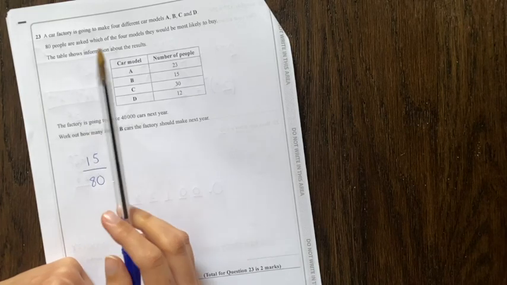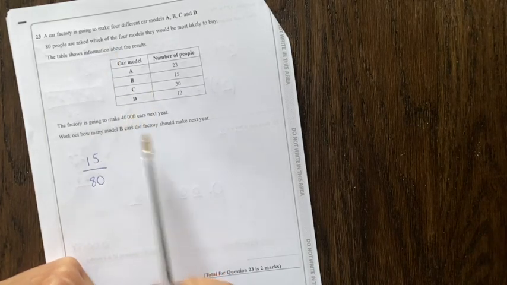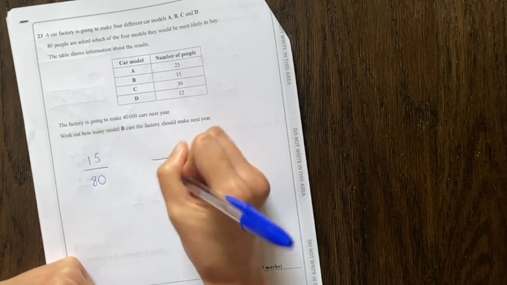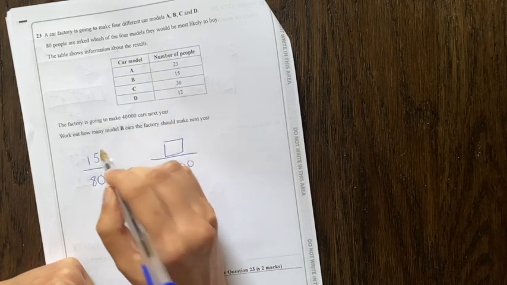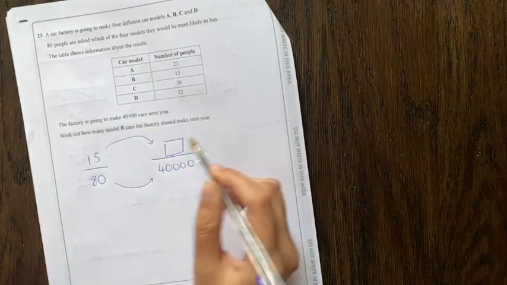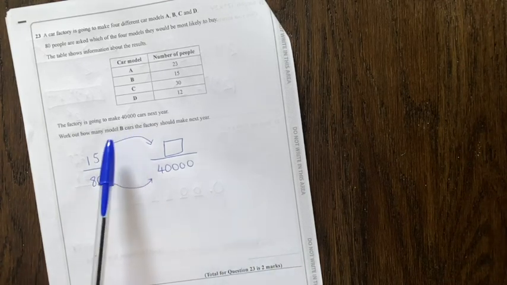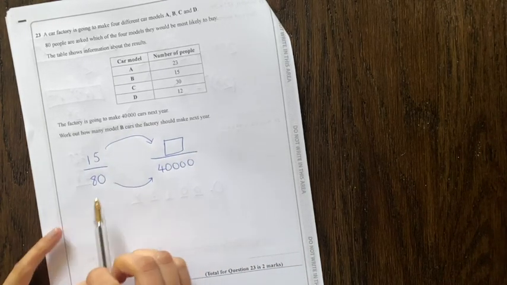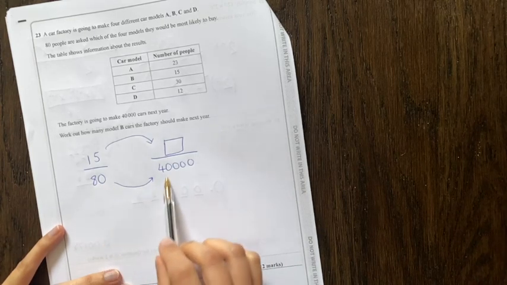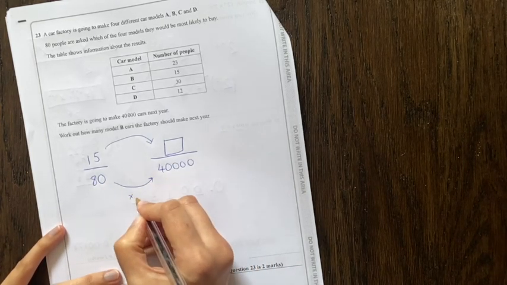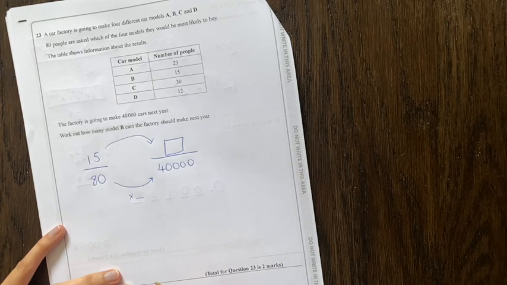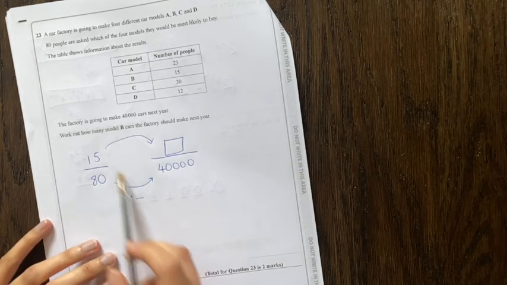And we know that, okay, there's not going to be 80 cars now, there's going to be 40,000 cars. So I'm just going to write my new denominator as 40,000 cars, and this is what I need to find, which is my new numerator, my new number for B. So that will be my final answer. It's only 2 marks, so it kind of tells us we're on the right lines. So to get from 80 to 40,000, that's quite a hard number. I need to times by something, but what do I times by? It's quite hard to figure that out without a calculator. But what can I do to this?